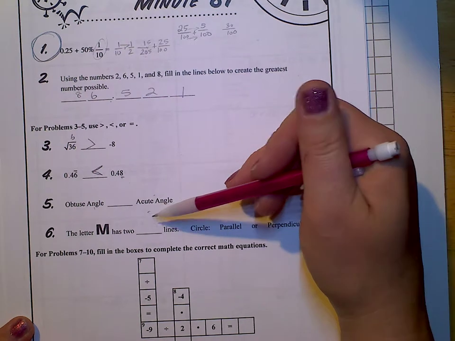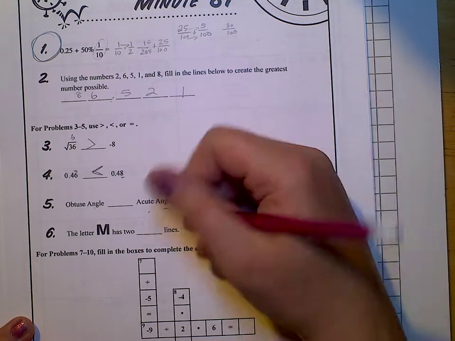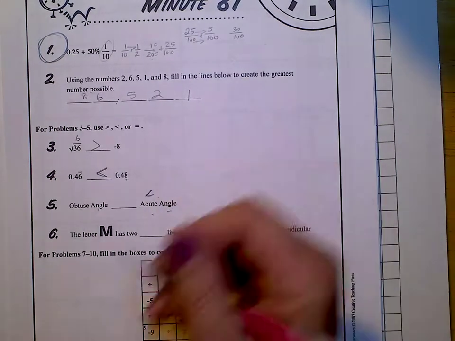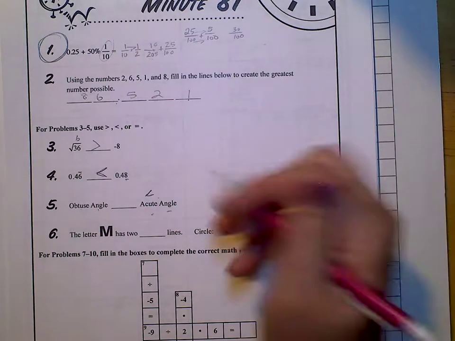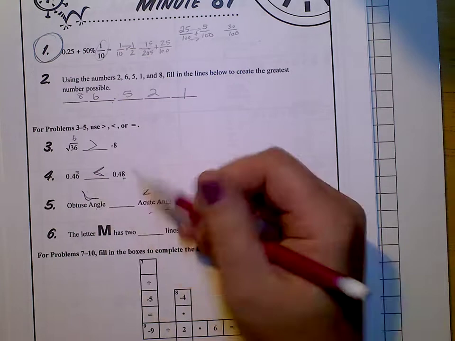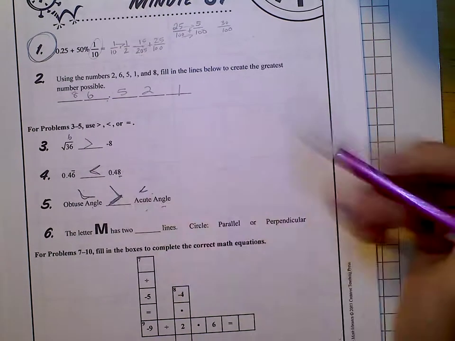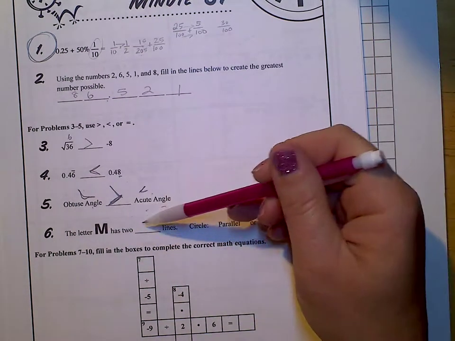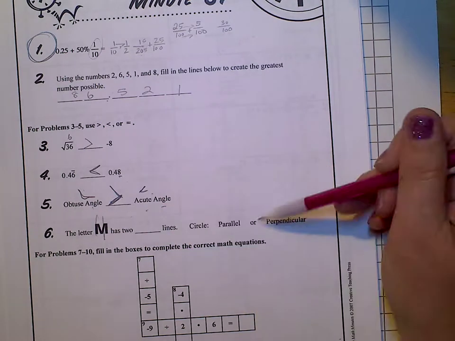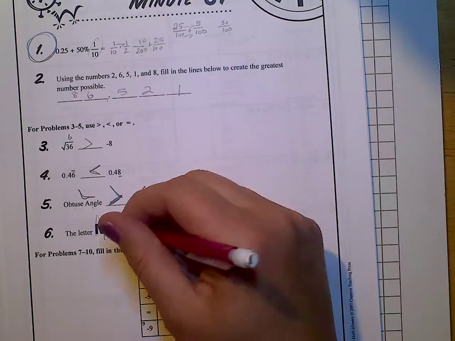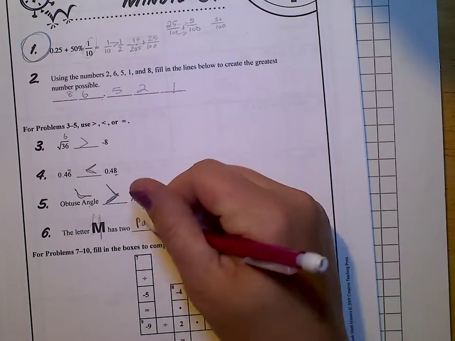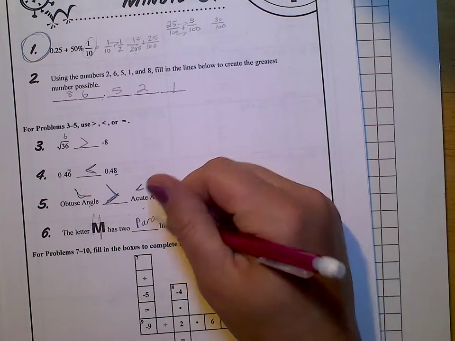However, in the real math world, which is why I was so massively confused, acute is an angle less than 90 degrees. An obtuse angle is an angle over it. So this would be bigger. The letter M has two blank lines, two parallel lines or perpendicular lines. Parallel. Parallel. P-A-R-A-L-L-E-L.